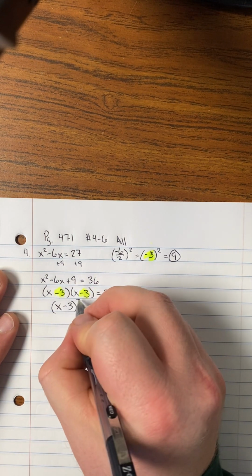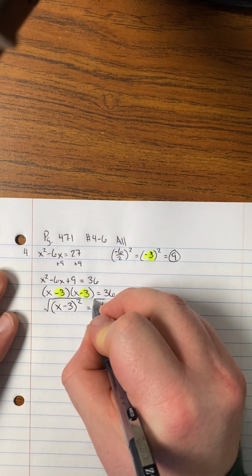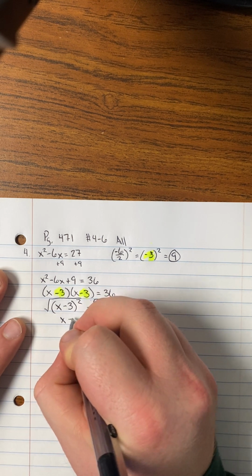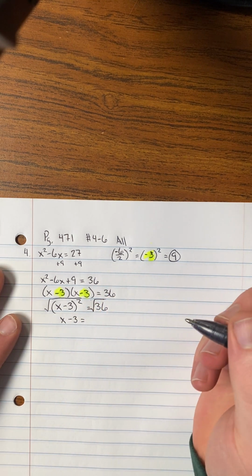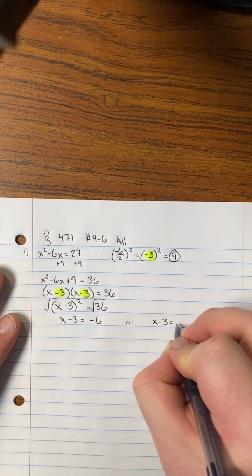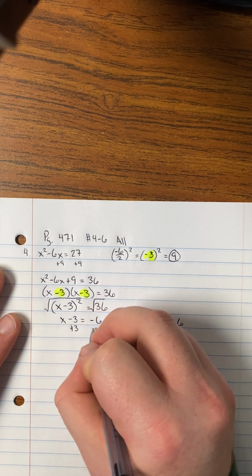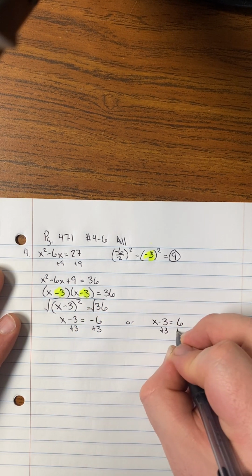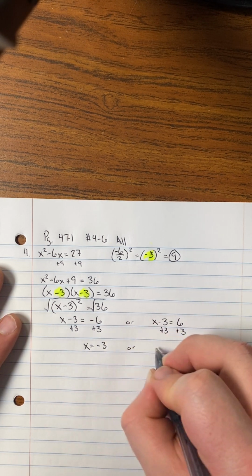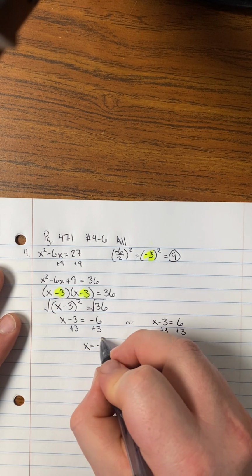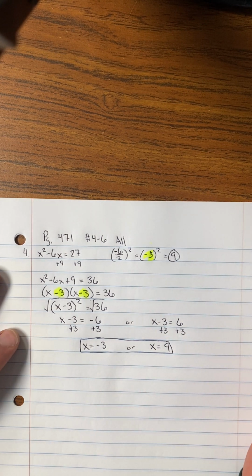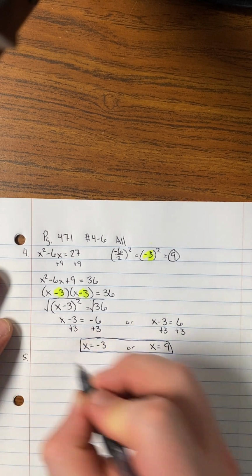And then now I'm taking the square root of both sides. So take the square root. That cancels out right here, giving me x minus 3 is either equal to negative 6 or x minus 3 is equal to positive 6. Add 3 to both sides, and you get x is equal to negative 3 or x is equal to 9. Okay, that's the answer to number 4. Let's move on to number 5.